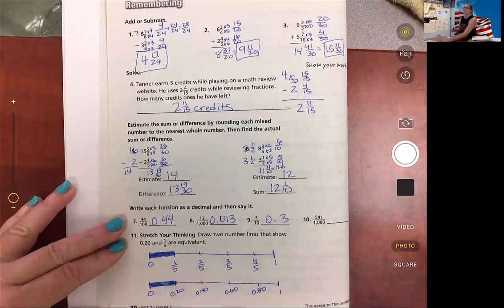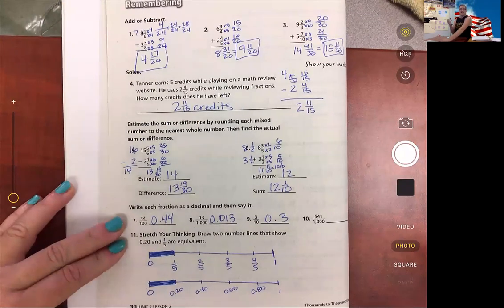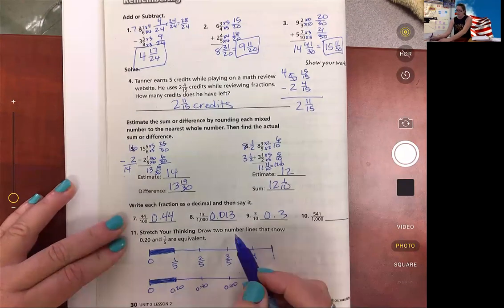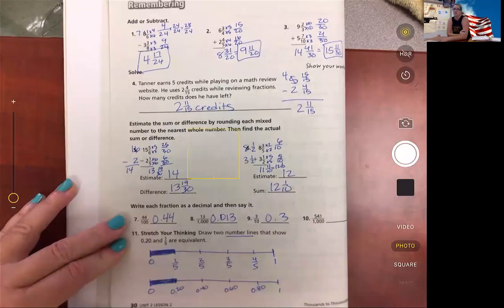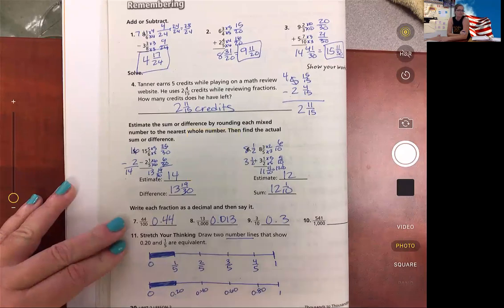Number 11 was a little different. I didn't realize when I was talking to you guys about it that it said number lines. So they didn't want the bars, the fraction bars like we did yesterday. They wanted number lines to show that they're equivalent.